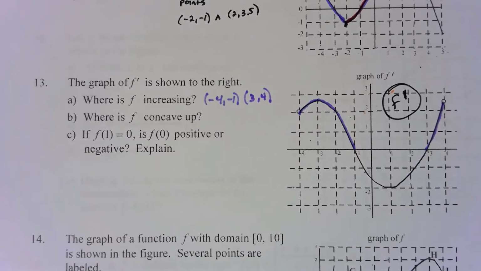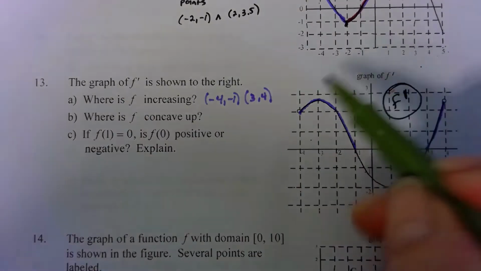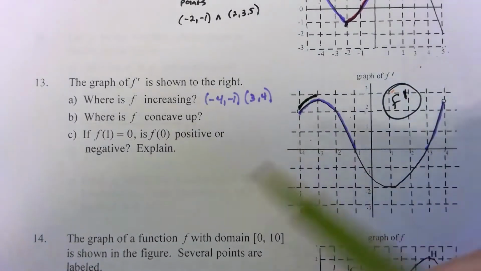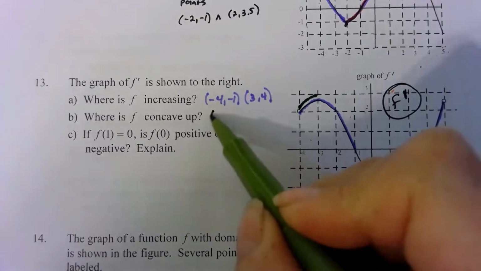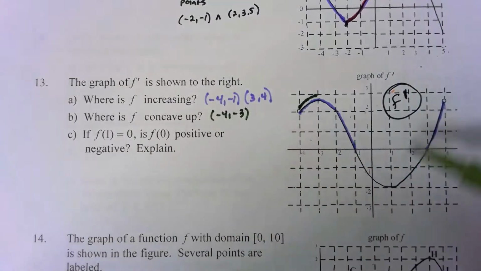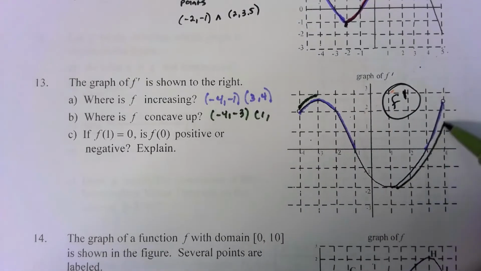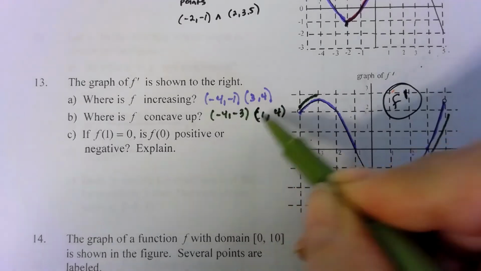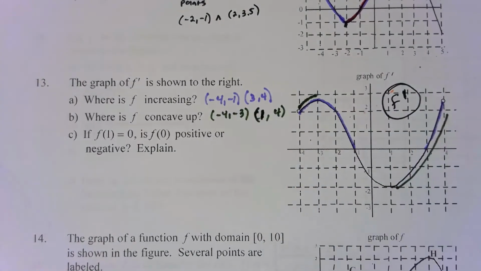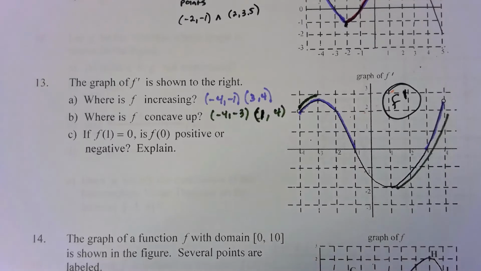Where is f concave up? f is going to be concave up where the graph of the derivative is increasing. And the graph of the derivative is increasing in a couple of places. It's increasing over this little interval here, so it's concave up from -4 to -3. And it's also increasing from 1 to 4. So when f prime is increasing, I know that the graph of f is concave up.